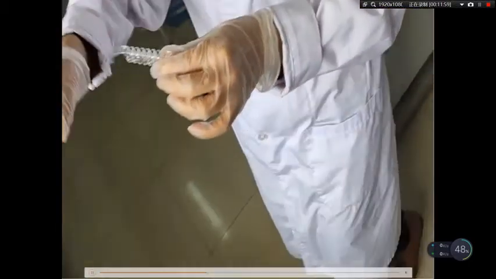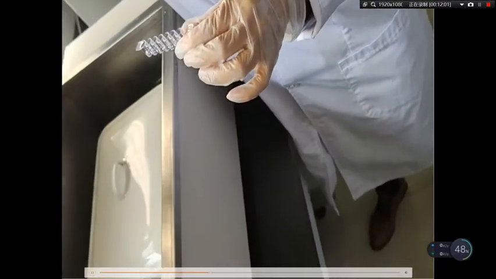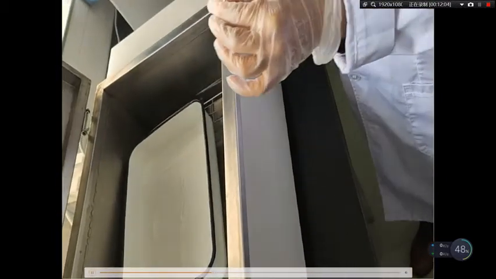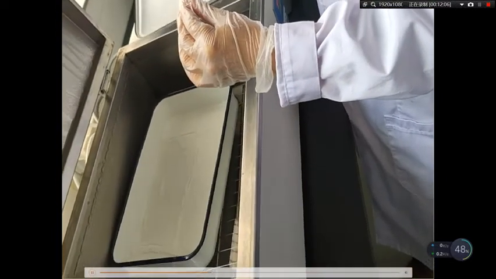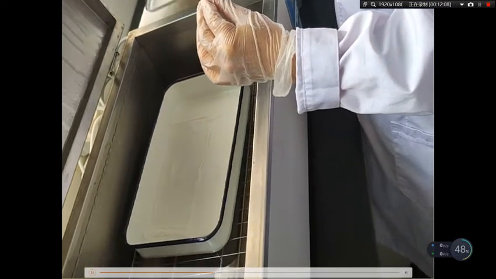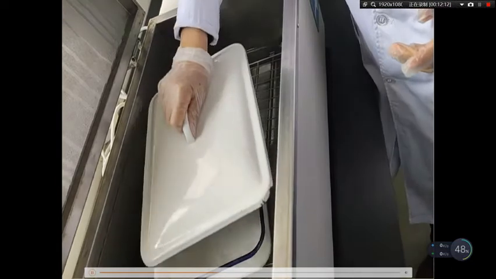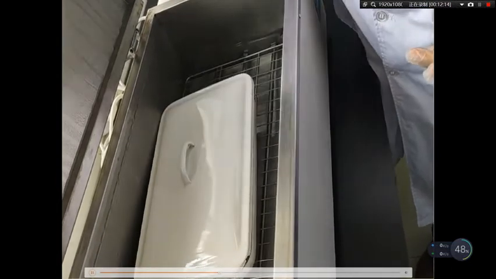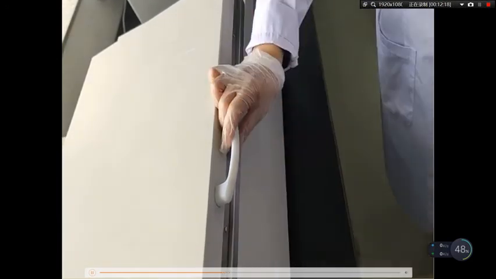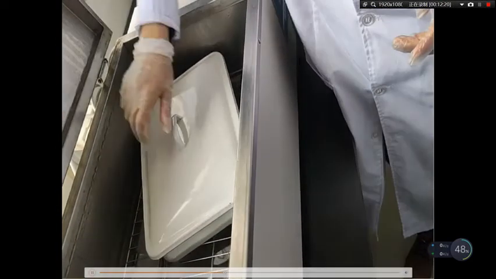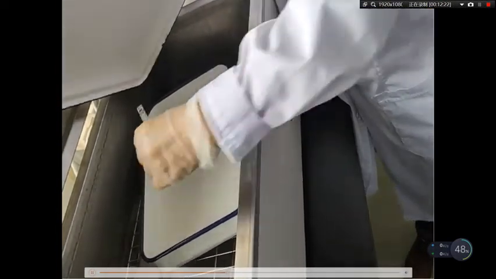Next, we incubate in a water bath for another 30 minutes at 37 degrees Celsius. When the incubation is over, we wash the plate as previously.